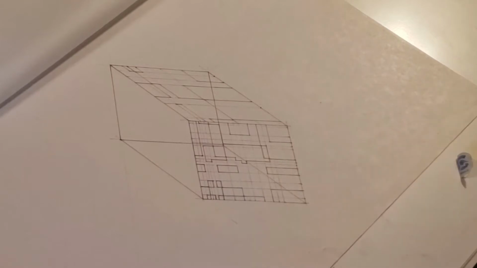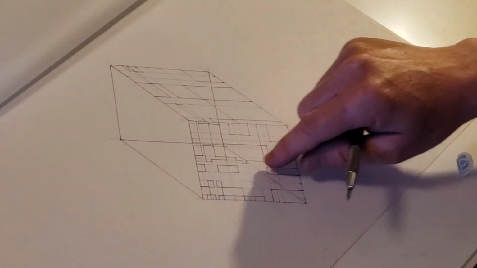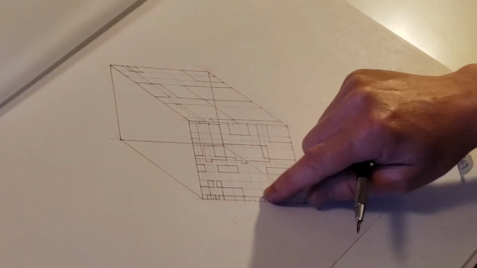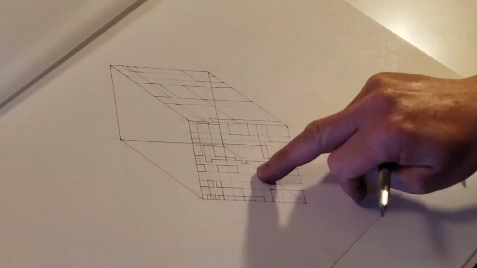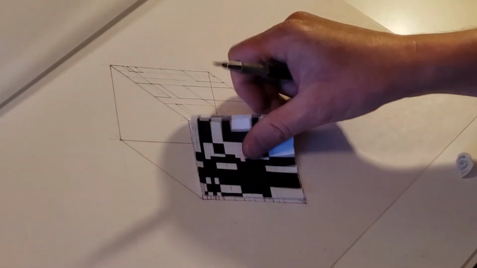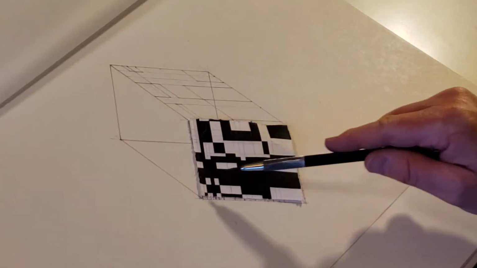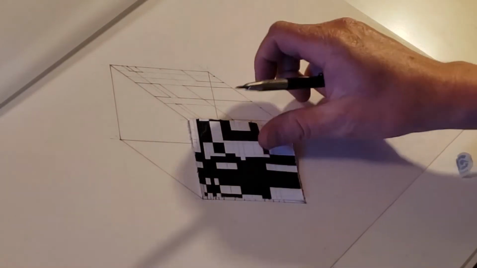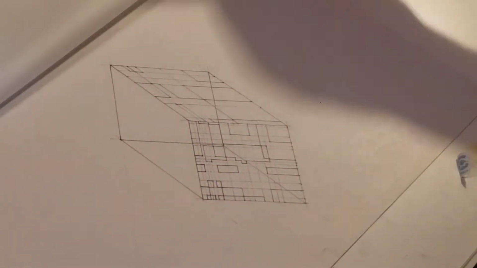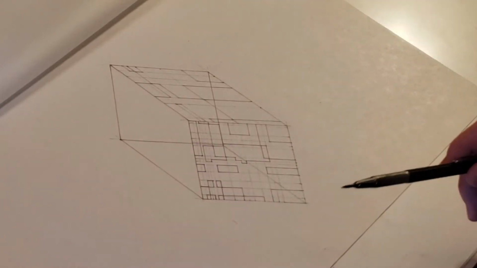So usually I would say start with the data that's towards the front corner at the bottom, which in this case would be this very complex shape here. And I will do that, but I want to start off with some simple volumes.